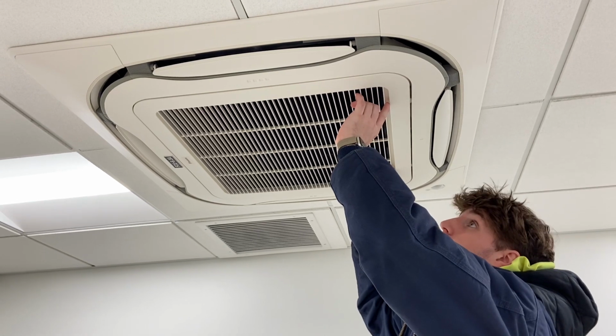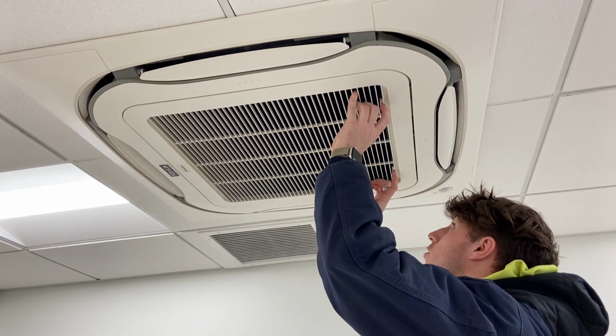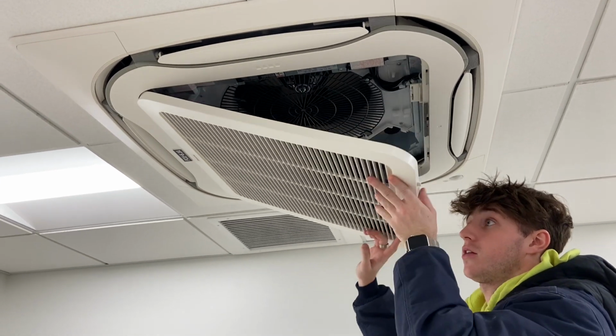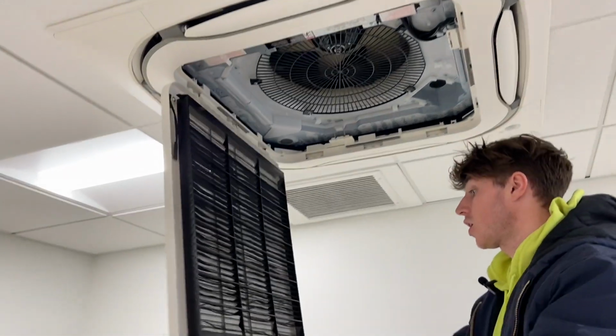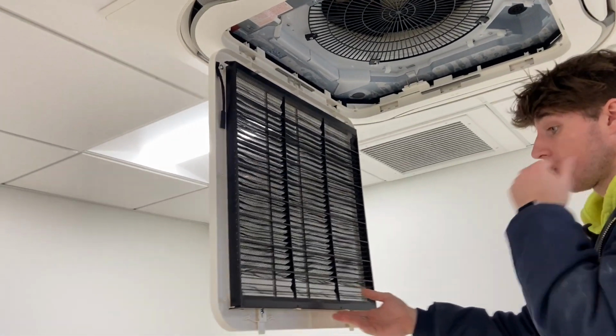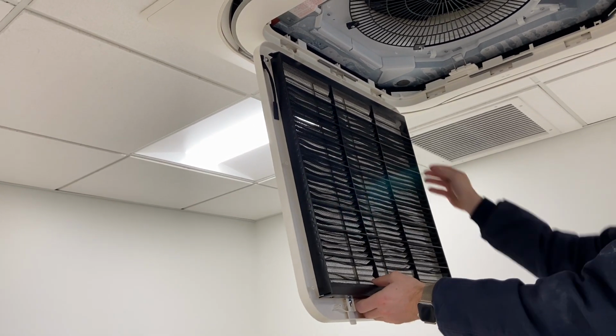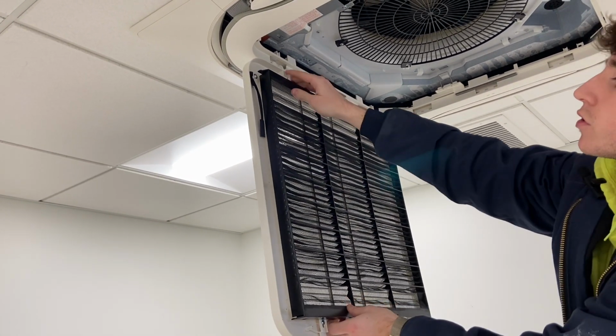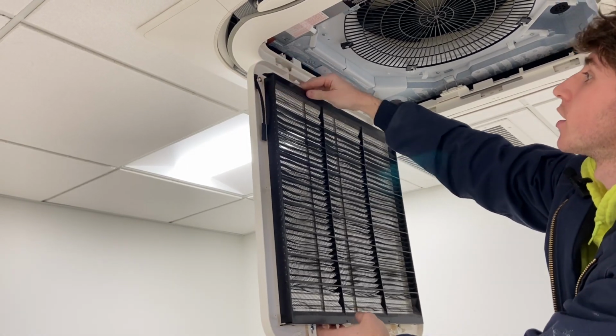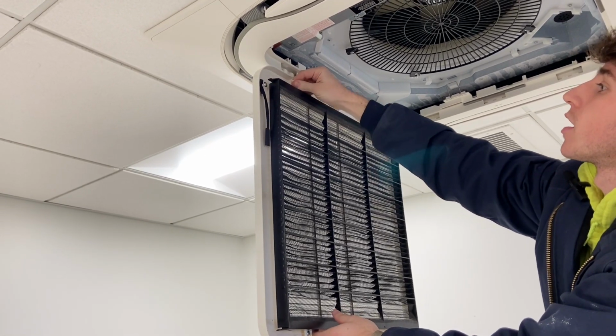So to get to the filter, all you have to do is there's 2 tabs right here. You pull down the tabs, and then this cover should come down. And then here is your filter right here. So usually you can just take it off from there. But this one, it looks like they just have it taped on right now. It's taped down basically.